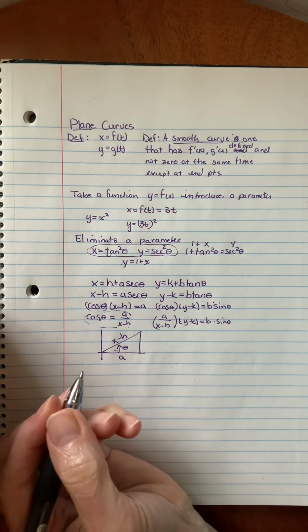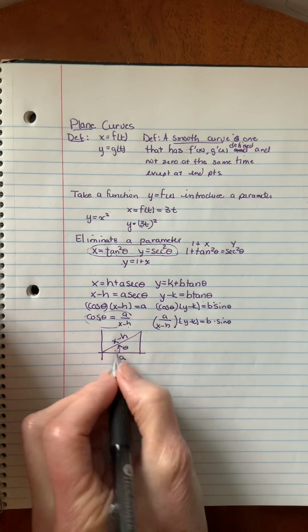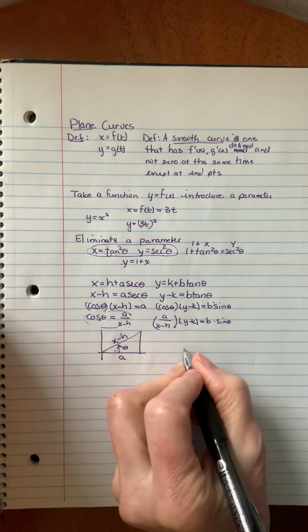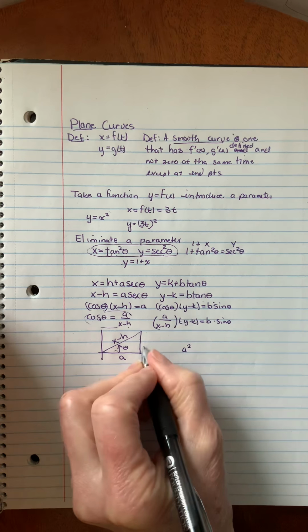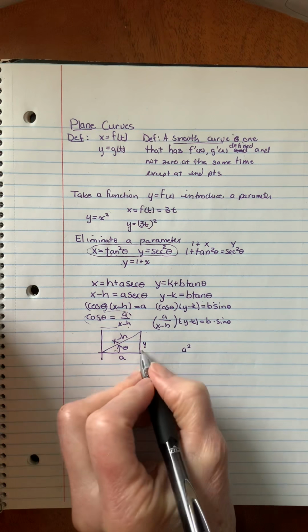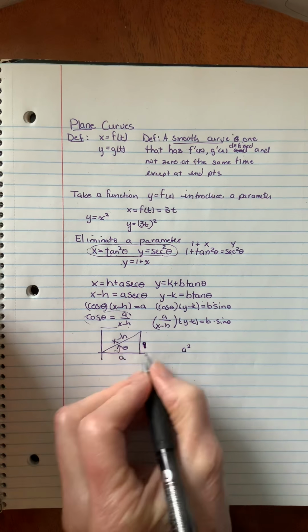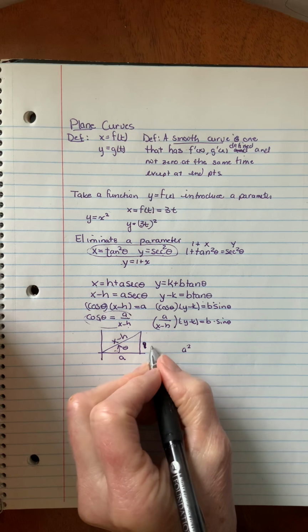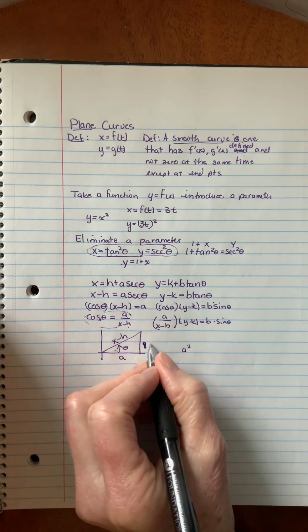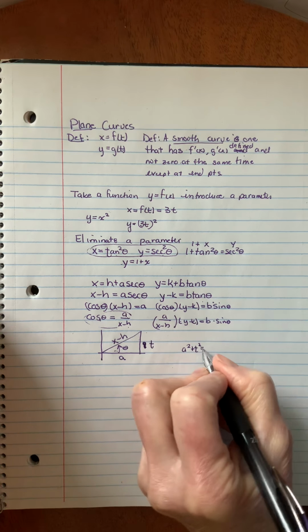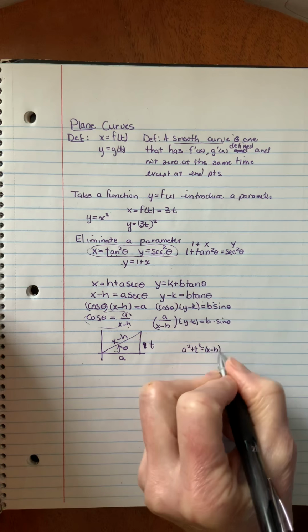So what's the opposite side? Well, a squared plus this one squared is equal to this one squared. I better not call it y because this has got y in it. So let me call it t. So a squared plus t squared equals x minus h squared.